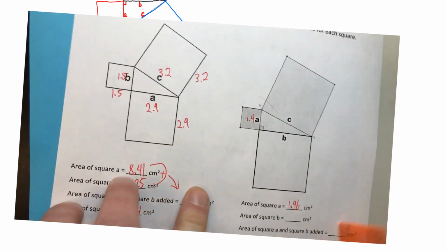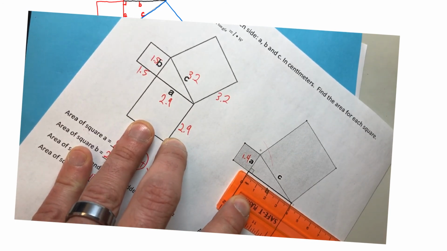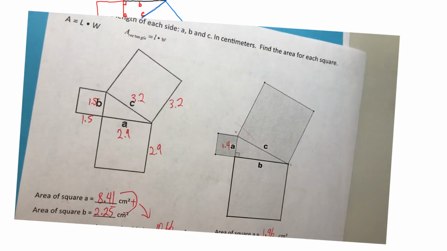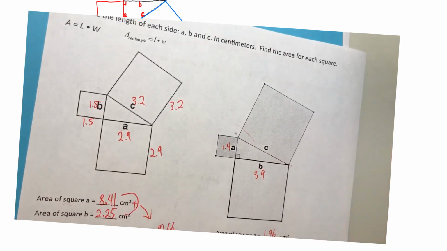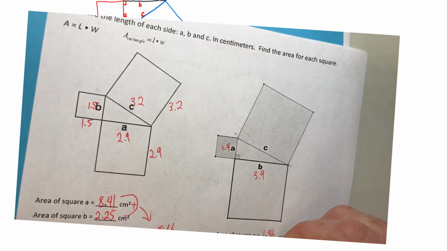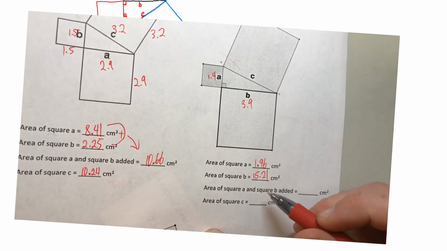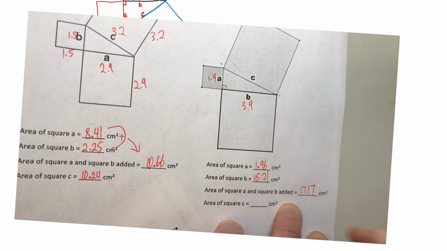Okay, let's find the area of square B. Okay, it's 3.9. So 3.9 times 3.9. 15.21. Okay, then when I add square A and square B, what do I get? Okay, 17.17.